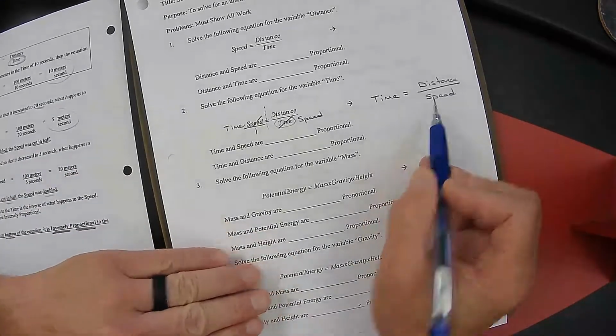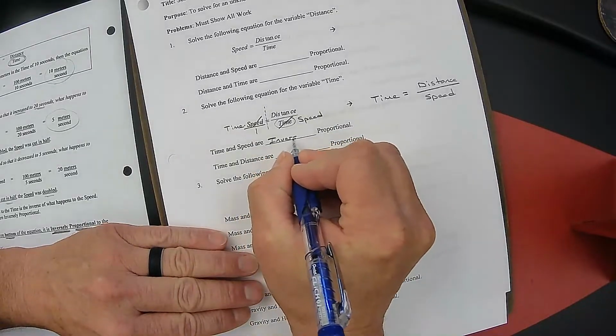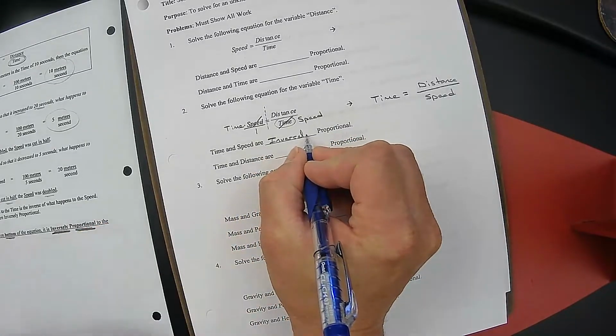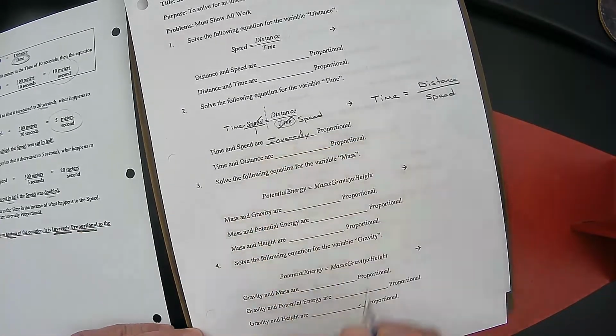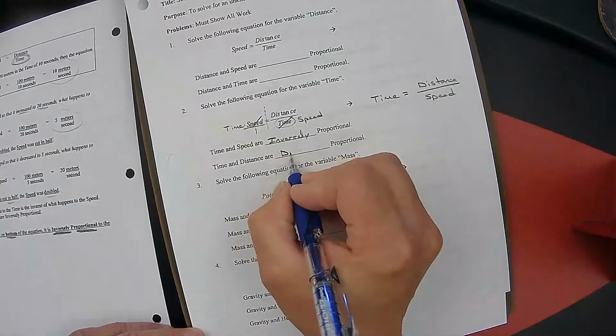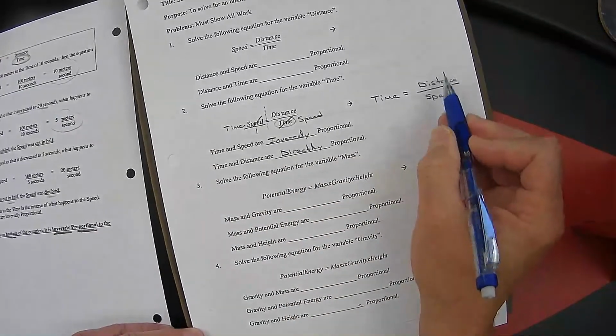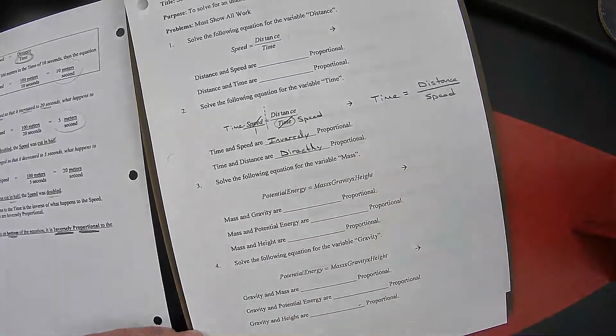So time and speed are inversely proportional, and time and distance are directly proportional, meaning if distance goes up, it'll also make time go up.